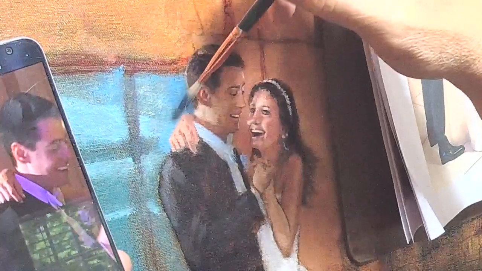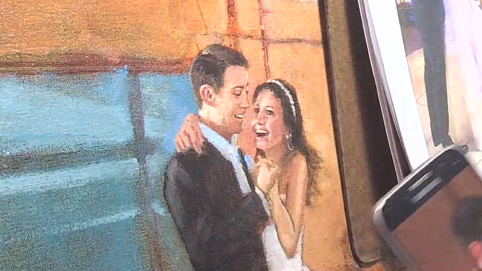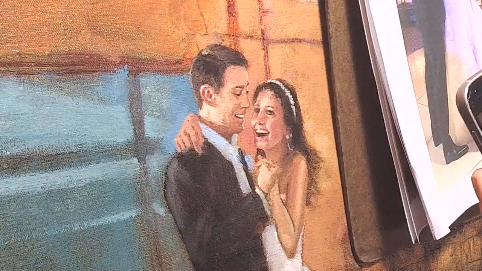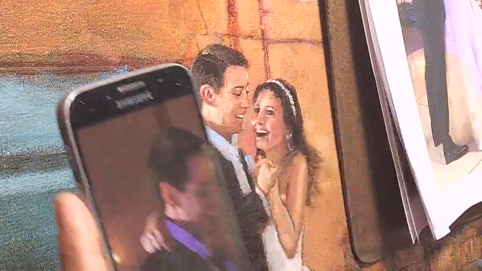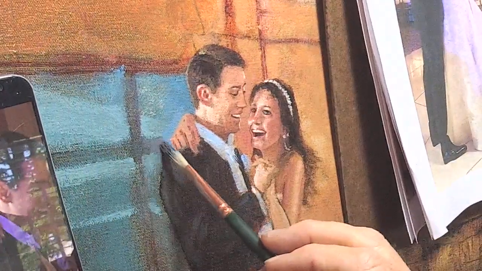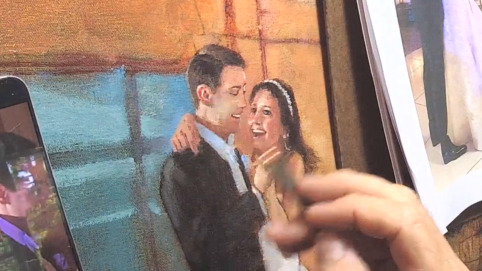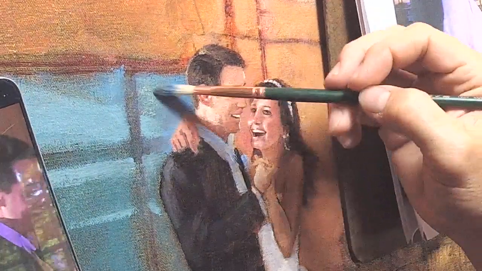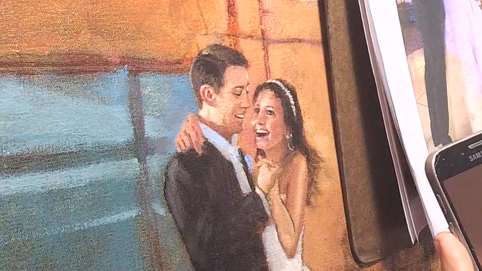So I just mixed up a medium blue. I had some left over on my palette. Now I'm mixing up some dirty blue to darken this area right here. And that will probably do the job right there. Probably. Almost. As soon as I say that, I go, oh, nope, not quite. Not quite. Hang on.